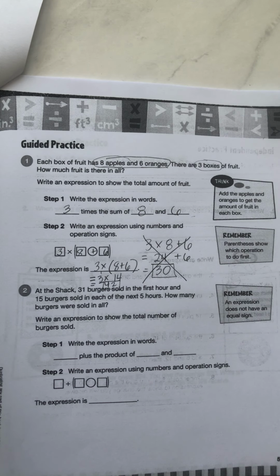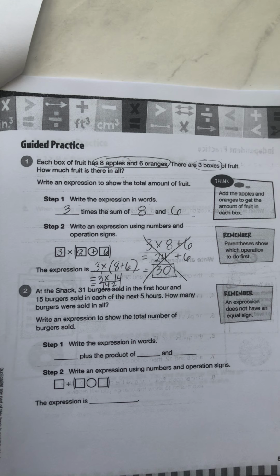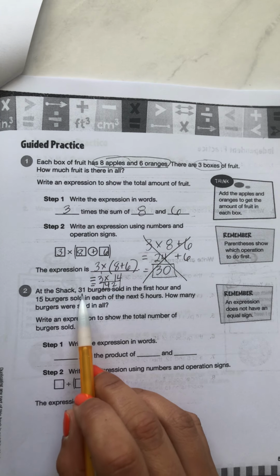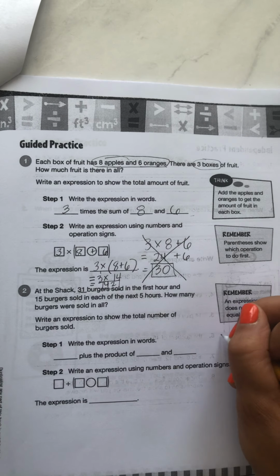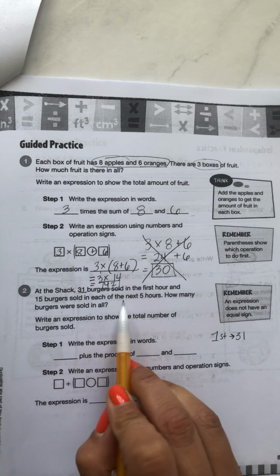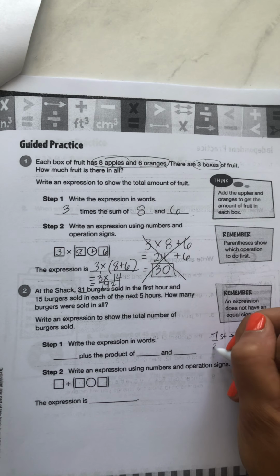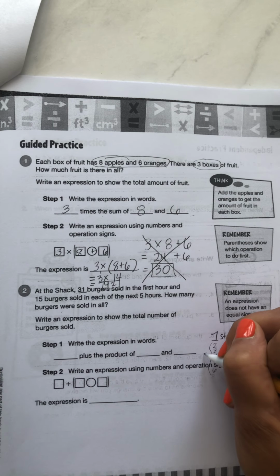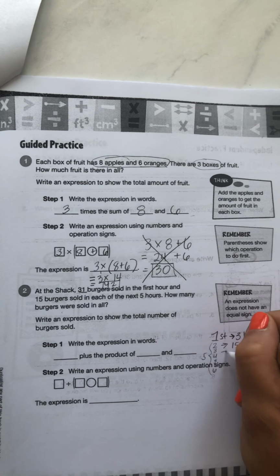At the burger shack, 31 burgers are sold in the first hour, 15 burgers are sold in each of the next 5 hours. How many burgers are sold in all? Write an expression to show the total number of burgers. Step 1, write the expression in words. We've got these 31 burgers that were sold in the first hour, so I'm just going to jot that down right here: first hour, 31 burgers. And then in the next 5 hours, like second, third, fourth, fifth, and sixth hour, only 15 burgers were sold each of those hours, right?